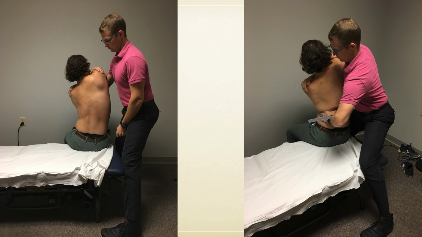My left hand, the thumb of my left hand, is against the spinous process of that lower portion of the segment, the lower spinous process of his segment. And so as I'm maintaining this locked position above, my thrust is along the spinous process of that inferior vertebra of the segment. So this would be to try and restore right rotation to this TL junction area.